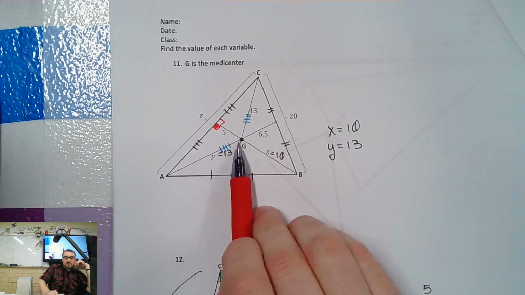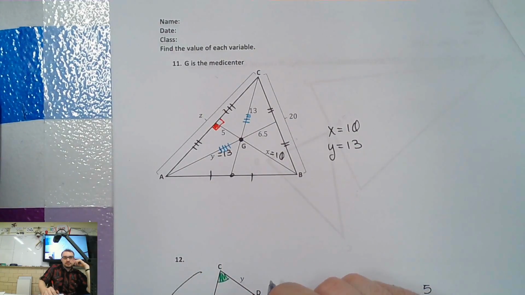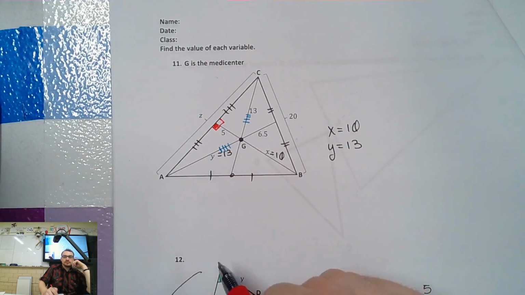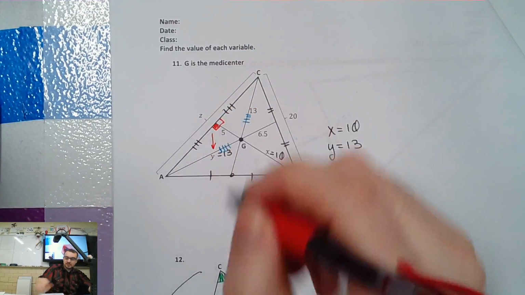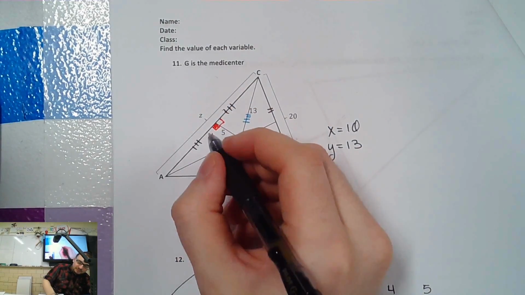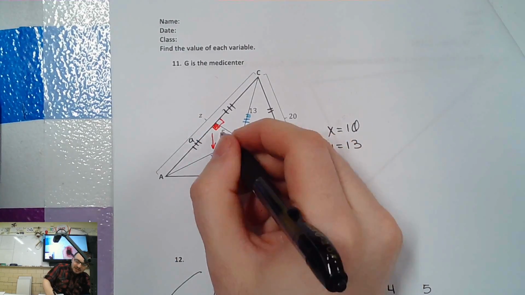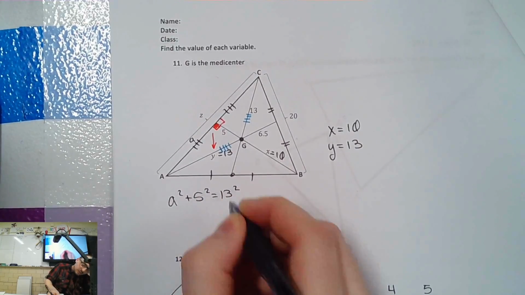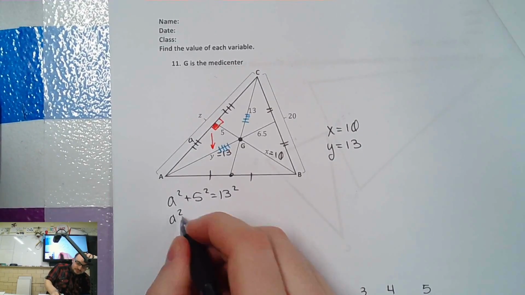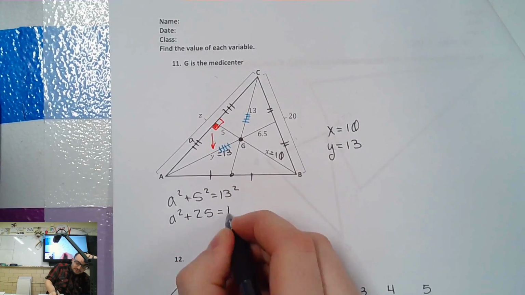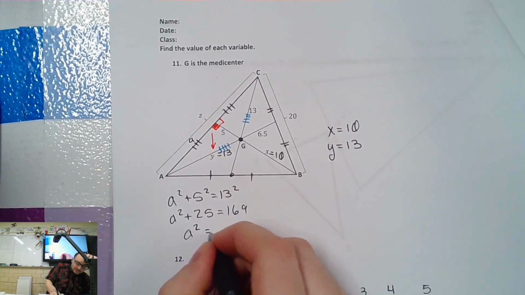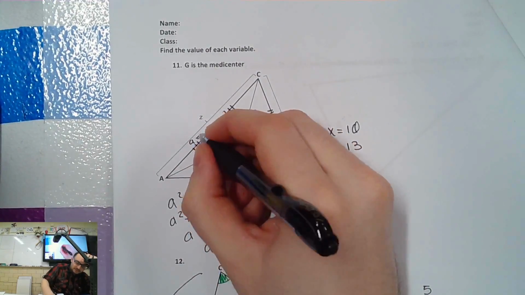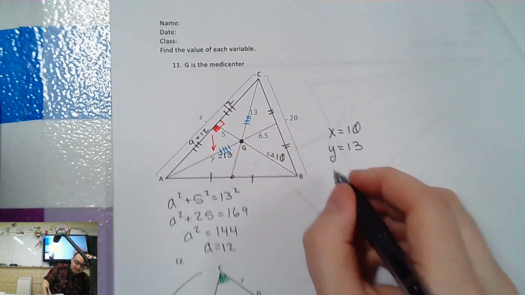Is y the hypotenuse or a leg? If y is the hypotenuse or a leg? Good. Because it's across from the 90. So something squared, we'll call that a, plus 5 squared will equal 13 squared. What's 13 squared? 169. Very good. And when you subtract 25, you get 144. So what's a going to be? 12. And if a is 12, and that's 12, what's z?